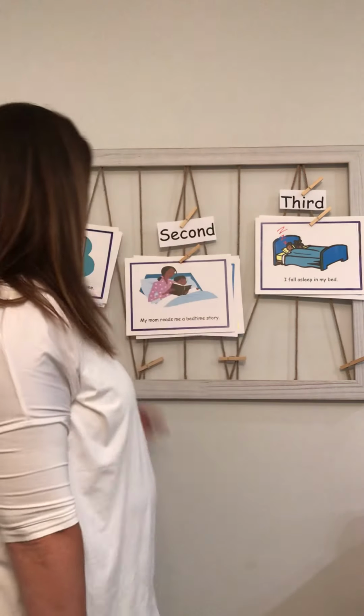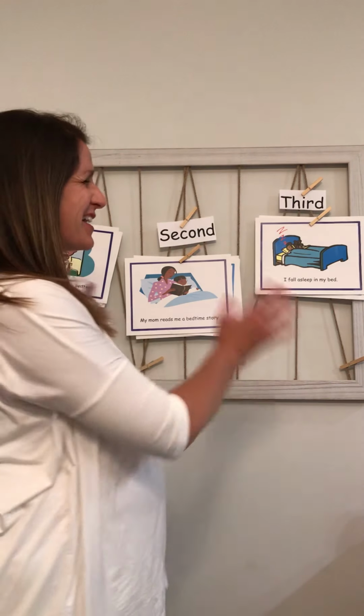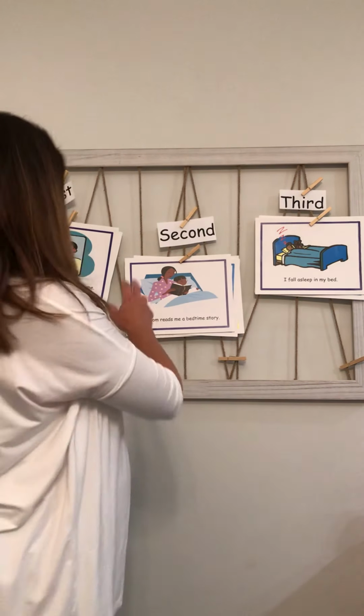Now, we're going to use some different words this time. Instead of using first, second, and third, we're going to use first, then, next, and last, because there's a lot more details in the story that I just read instead of our short picture stories. So let me take these down.